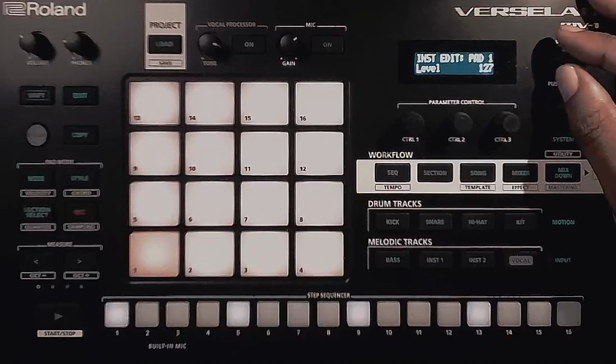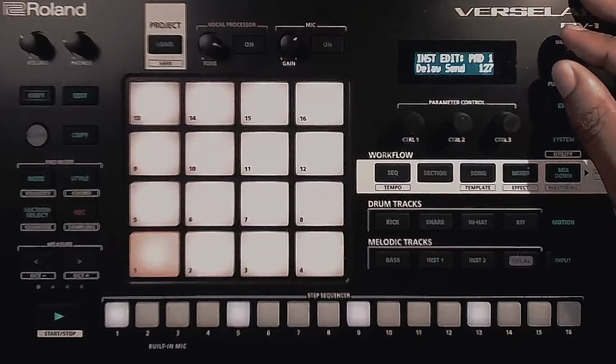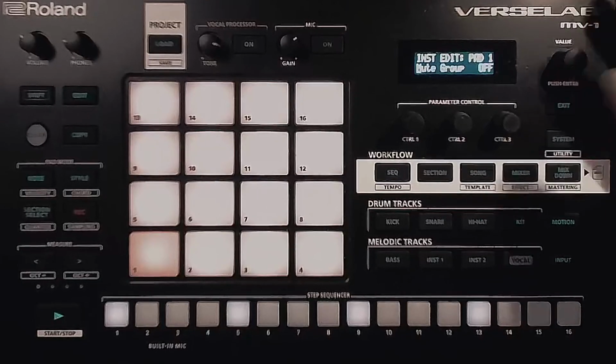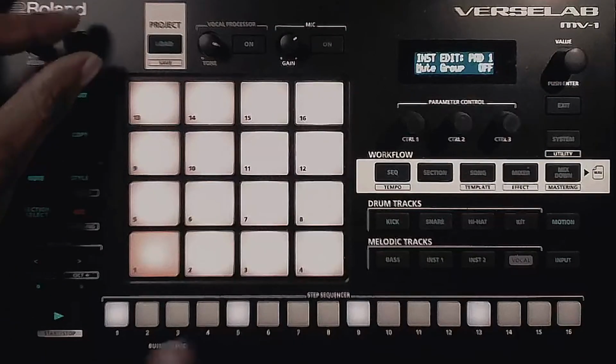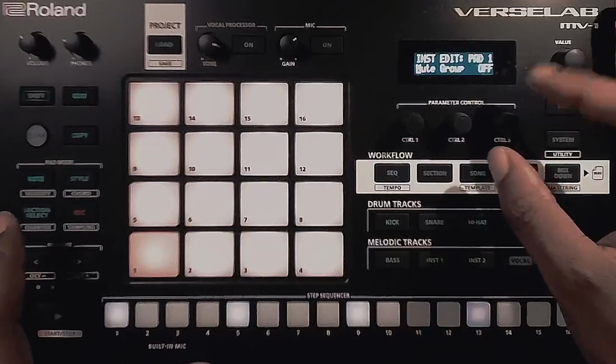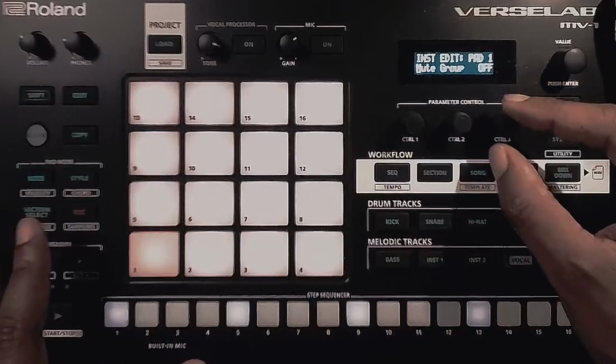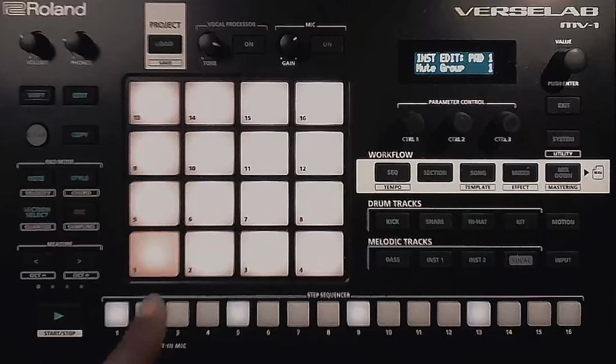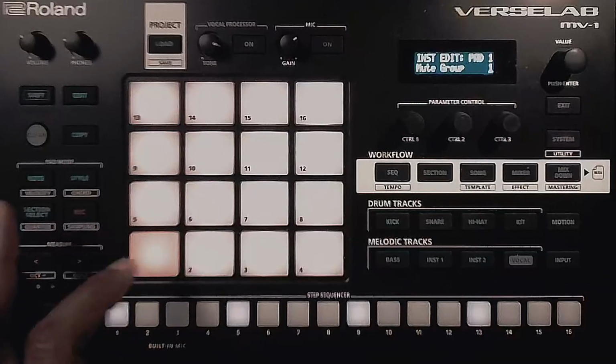So you have level adjustment, pan, delay send, mute, group, and you'll see that it says off. And right now I have the volume turned down so you won't be able to hear the sample. So you won't hear the playback for a very good reason. But what I'm gonna do is put it in a group. So I have it in mute group 1.